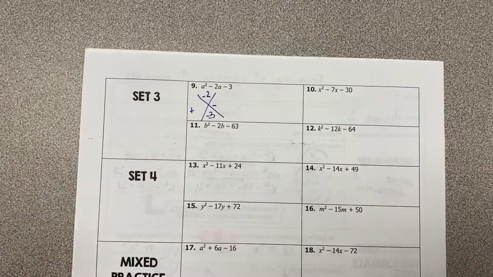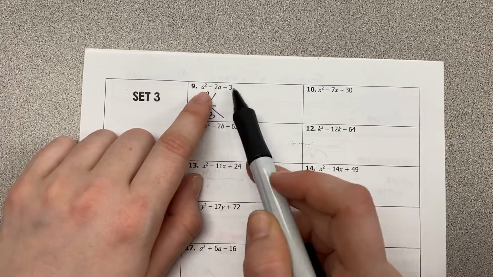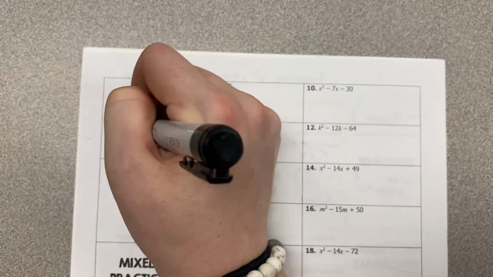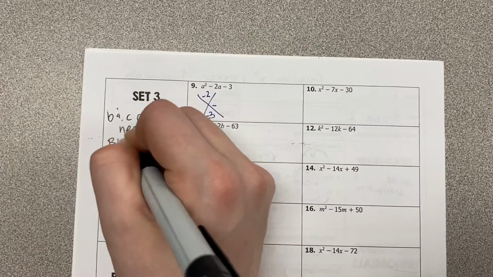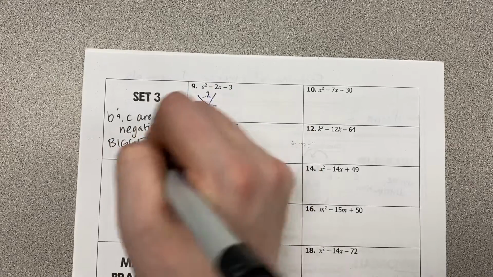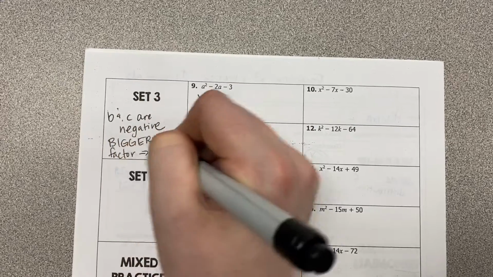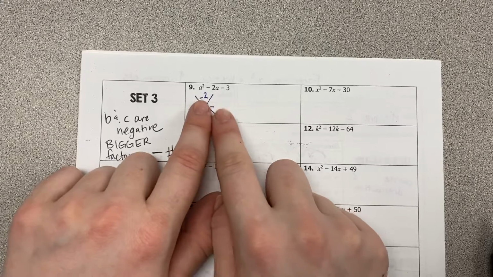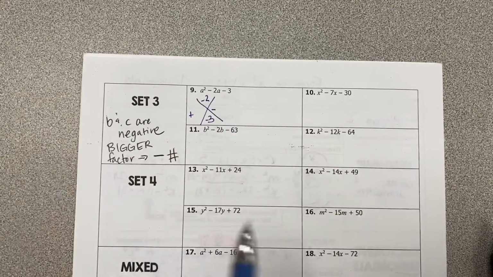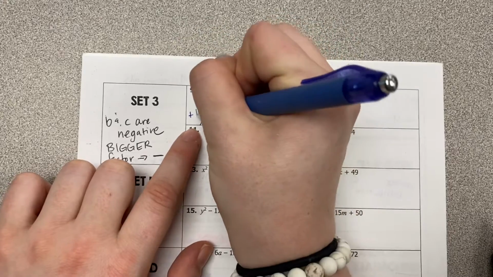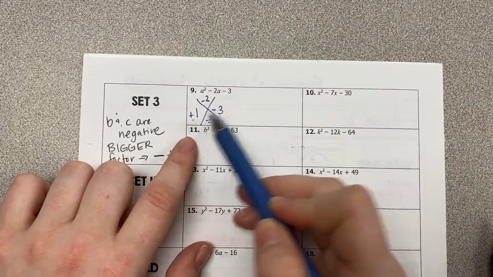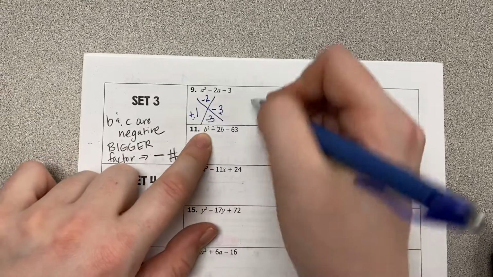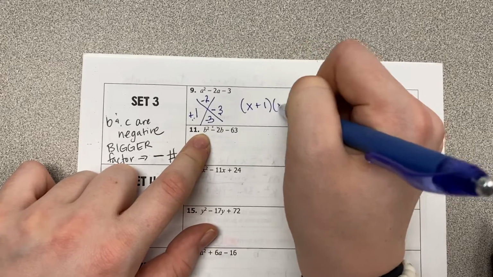I'm going to give you a little hint though. If both your b and c are negative, your bigger factor is the negative number. Let me tell you what I mean by that. So 2 numbers that add up to get -2, multiply to get -3, we're going to say +1 times -3. 1 times -3 gets me a -3. 1 minus 3 gets me -2. If I write this in factored form, I have x plus 1 times x minus 3.